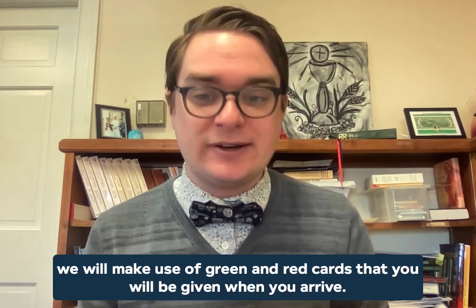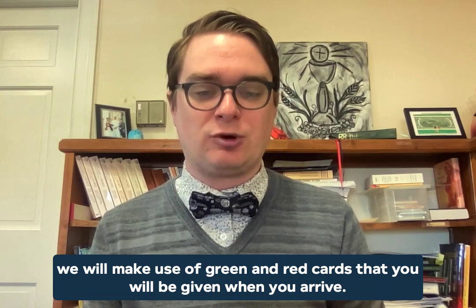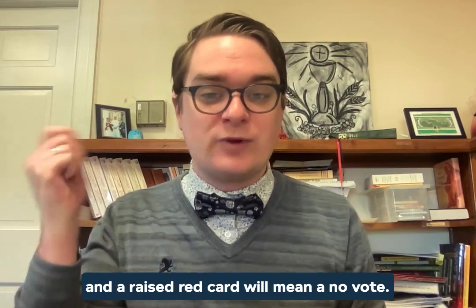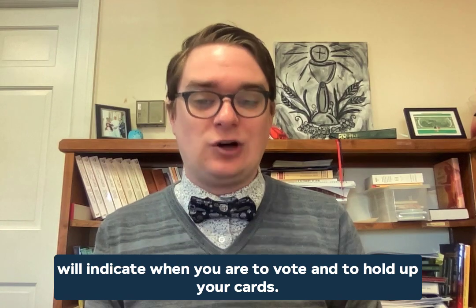For more general votes, ones that don't require such specification and vote count, like the acceptance of the agenda, we will make use of green and red cards that you will be given when you arrive. A raised green card means a yes vote, and a raised red card will mean a no vote. The bishop or whoever is chairing the meeting will indicate when you are to vote and to hold up your cards.